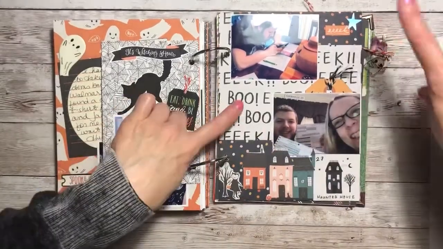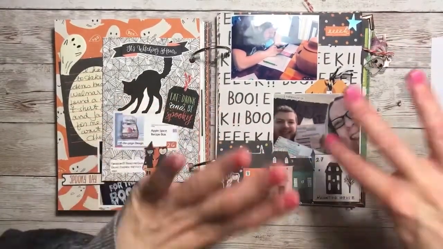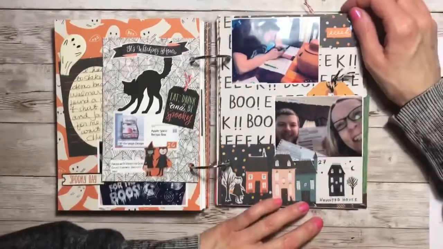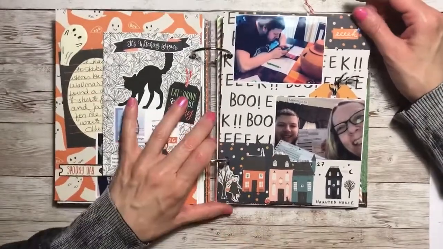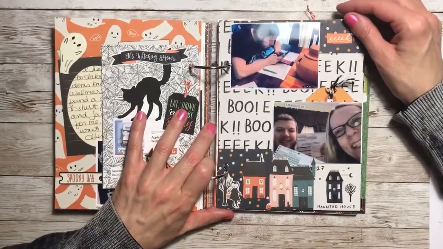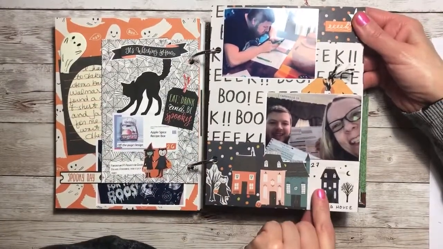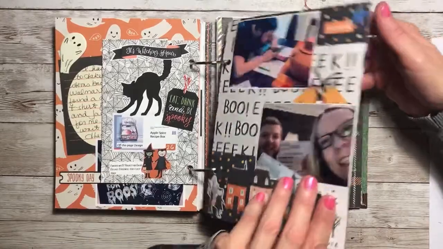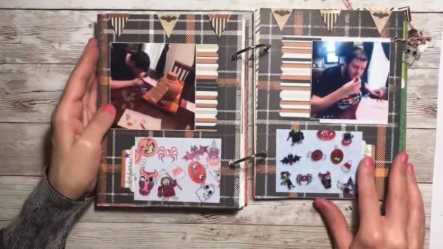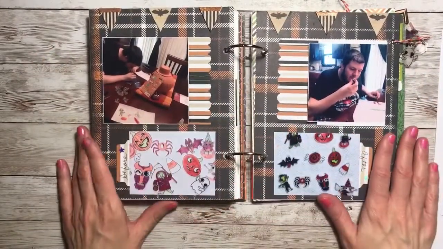And I purposely picked the background that says boo and eek because, you know, we're filling out the voter thing, and that's just a whole mess. But I did like the idea of documenting that we did that together. Now on the next day here, I'd made a 2-page spread.